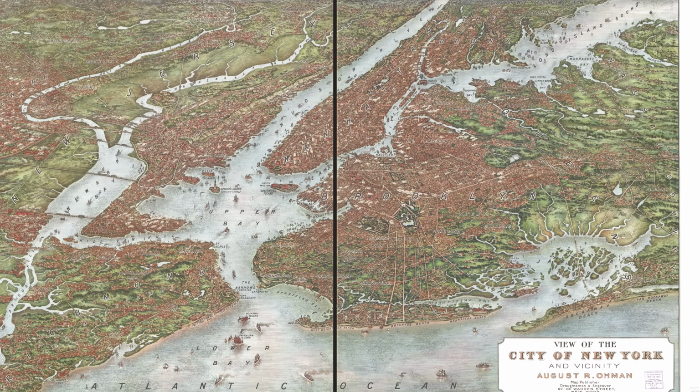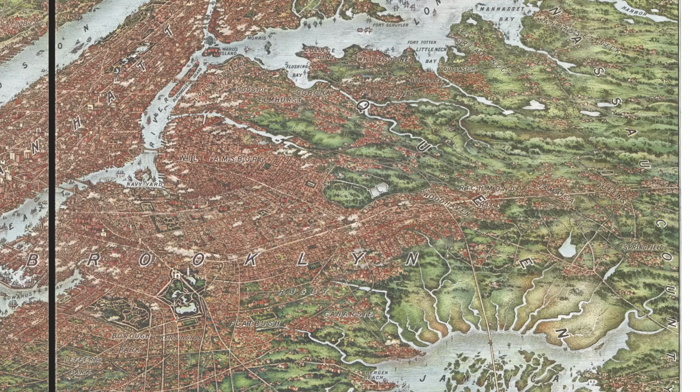Once you got past Astoria, Long Island City, you were in no man's land, literally. So there was room to build.